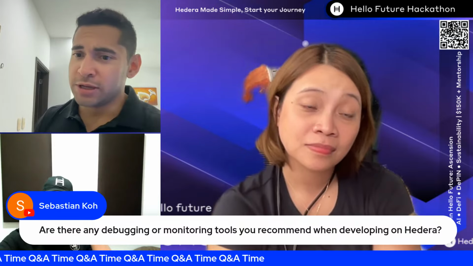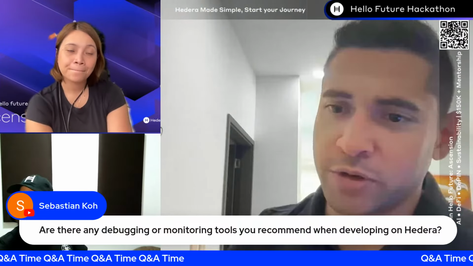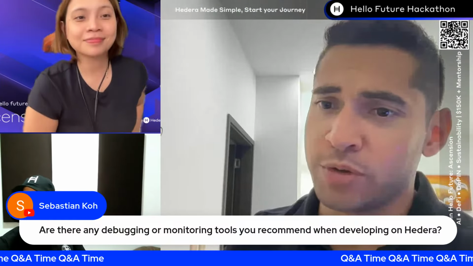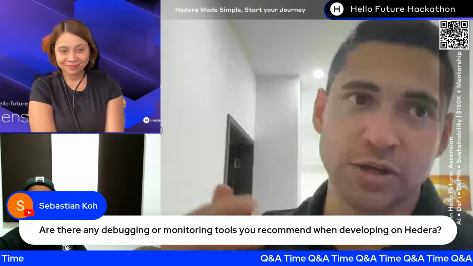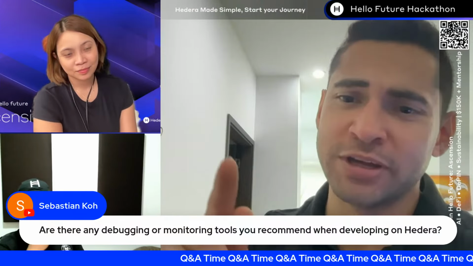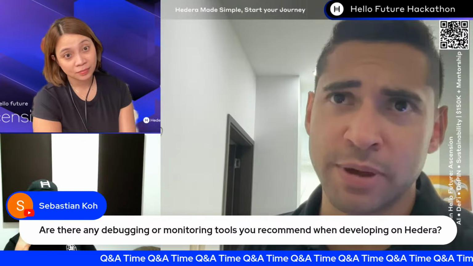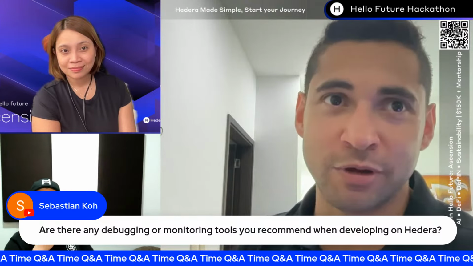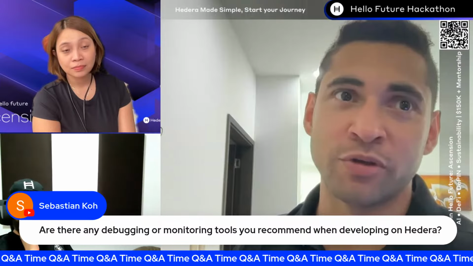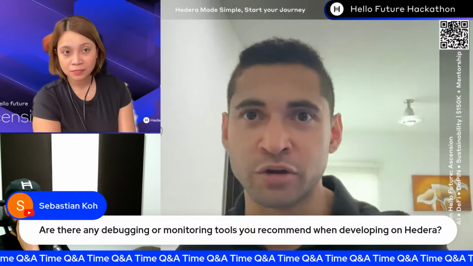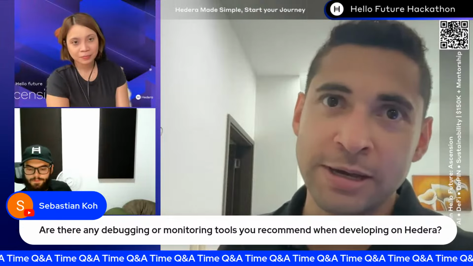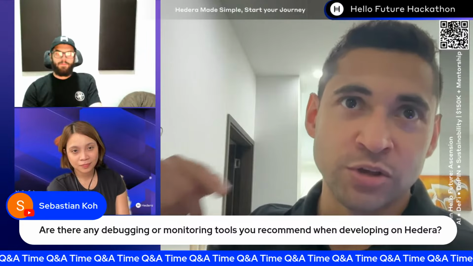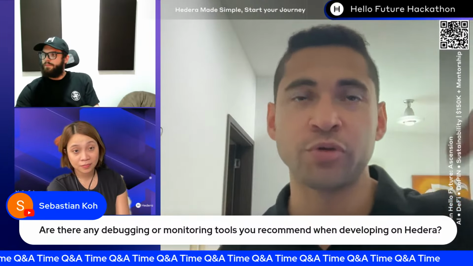I'll start with the SDK path, and Jake, I'll let you cover the EVM path if you want to go with it, mentioning HashScan and other things, and verification. But from the SDK path, the JavaScript debugger is very powerful. Whether you're using a code editor or a full IDE, you can use those debugging tools to go through your code in detail.